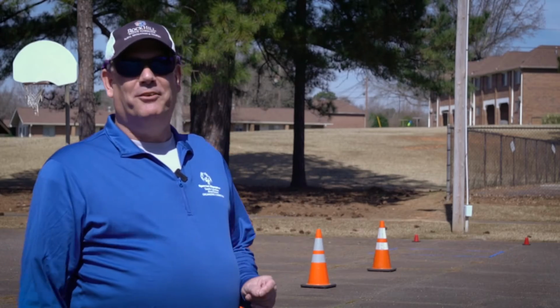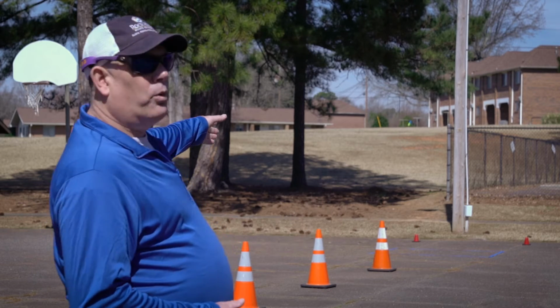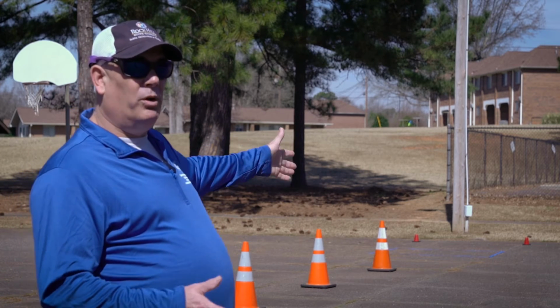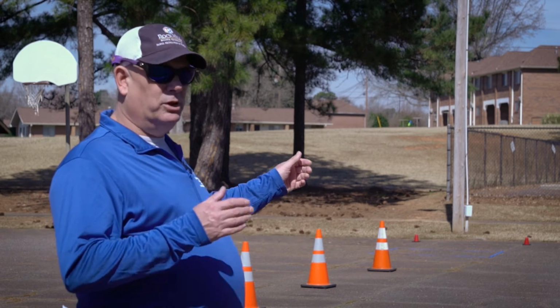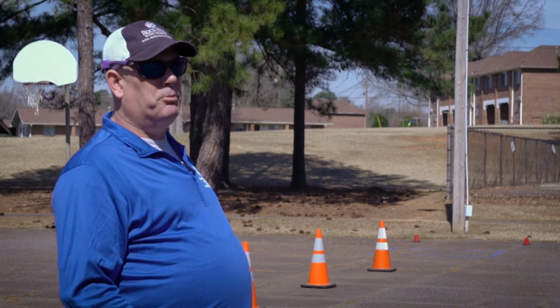All right, our next event that we're gonna do is the 25-meter wheelchair obstacle course. This is always an event that causes a little bit of confusion, so we're gonna demonstrate it here today. We've got the course laid out here on a basketball court. You're gonna wanna do this, as with all of our other wheelchair events, on pavement, some sort of smooth surface where the wheelchairs can get around pretty good.